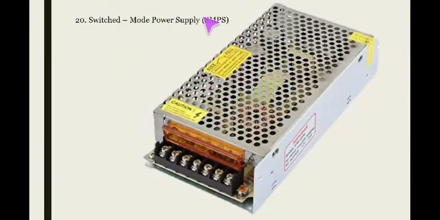Okay, this one is also a very important internal part. It is called SMPS, switched mode power supply. It is an electronic circuit that provides power supply to the computer. It also stabilizes voltage. Means when the current enters the computer CPU, it stabilizes the voltage and gives the amount of current which the computer needs.